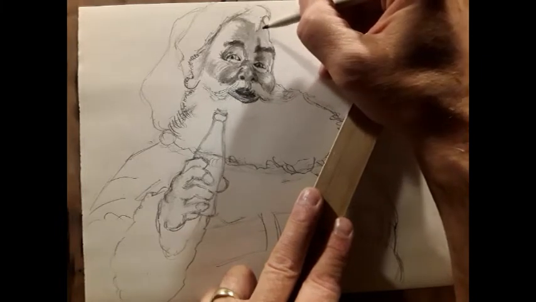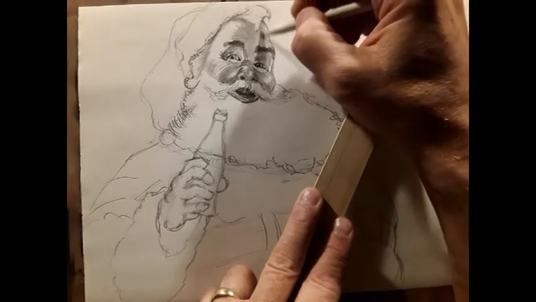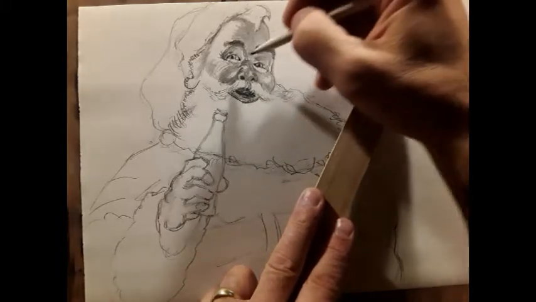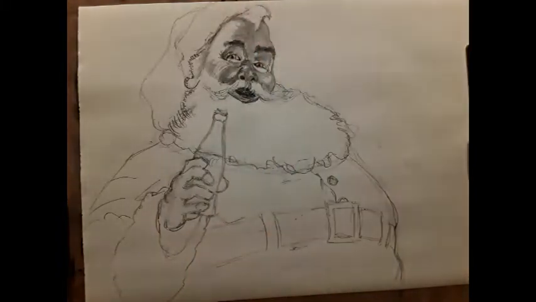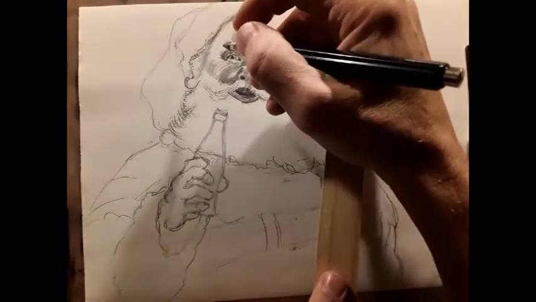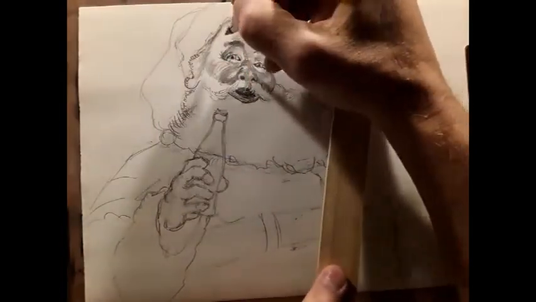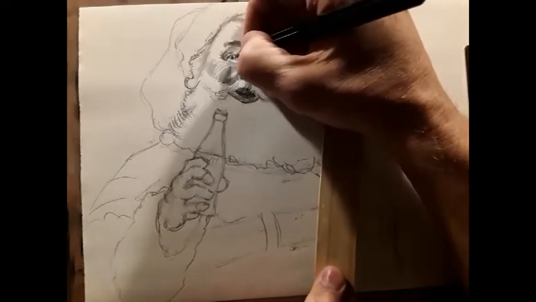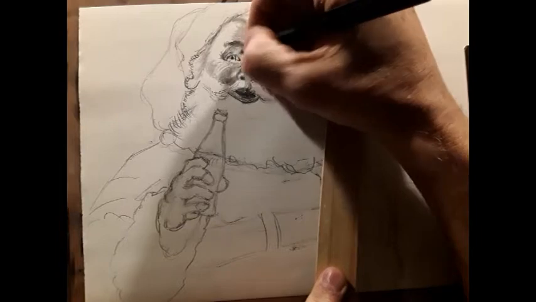Nice and smooth. Smooth and nice. All right, I like the way his face is coming out. Capture the essence of a person in his or her face, and that makes the rest of the portrait much easier.